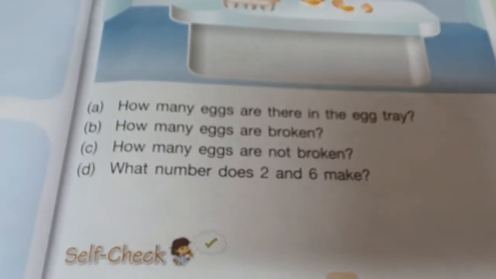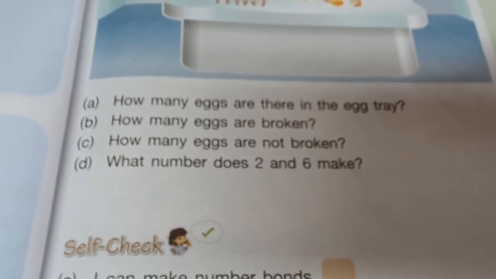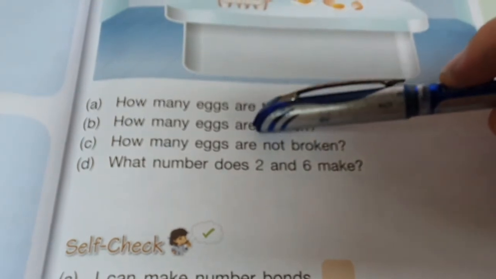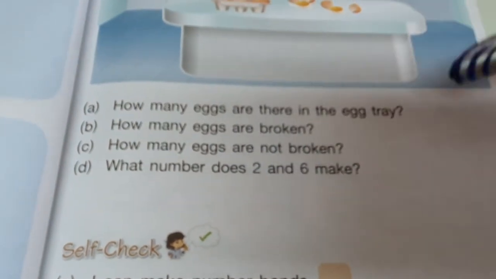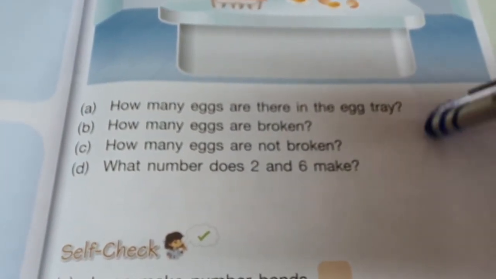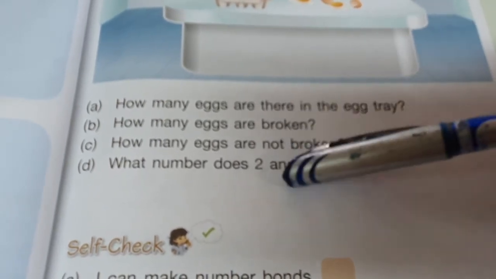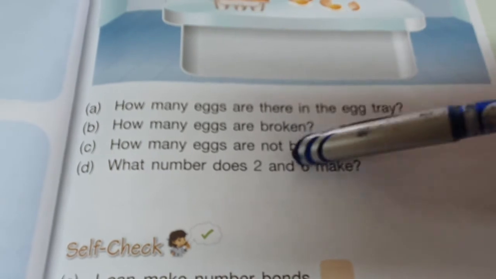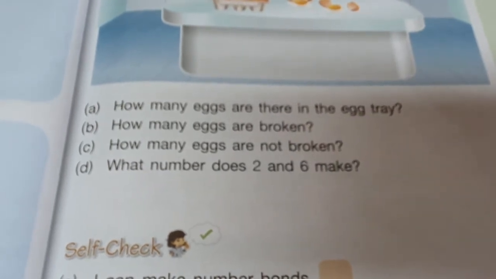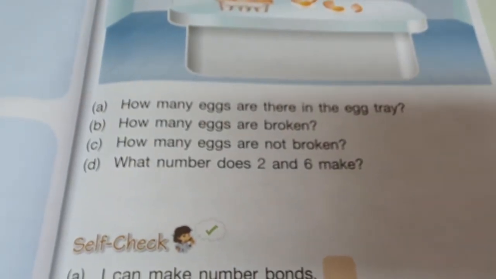Okay, so this is a word problem. You need to understand what they want to know in order to answer, because the answers are very easy. You just need to understand what they're asking for. Okay? Good.